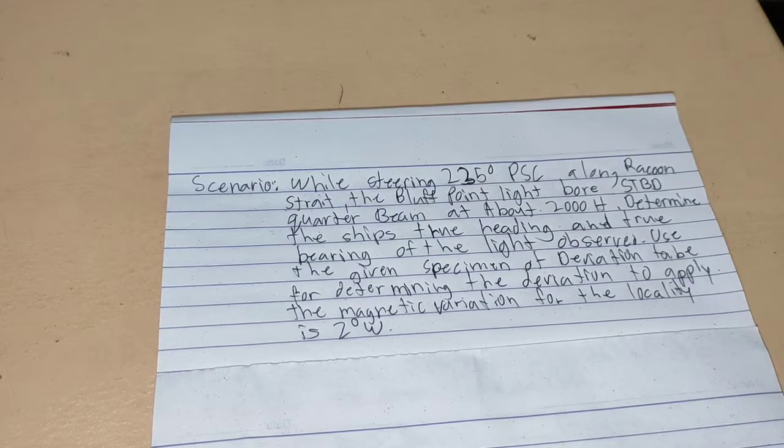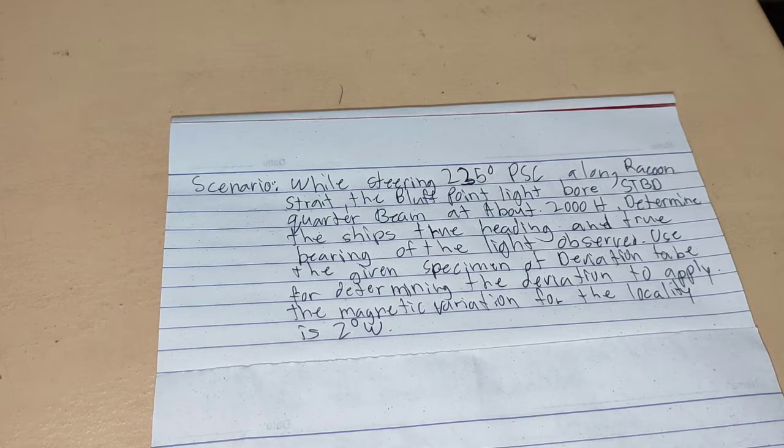For today, I'm going to discuss and solve the magnetic deviation through heading and through bearing. Let's have the scenario here. While steering 135 degrees PSC along the Raccoon Strait, the Bluff Point Light bore starboard quarter beam at about 20 hours. Determine the ship's true heading and true bearing of the light observed. Use the given specimen of the deviation table for determining the deviation. Apply the magnetic variation for the locality, which is 2 degrees west.